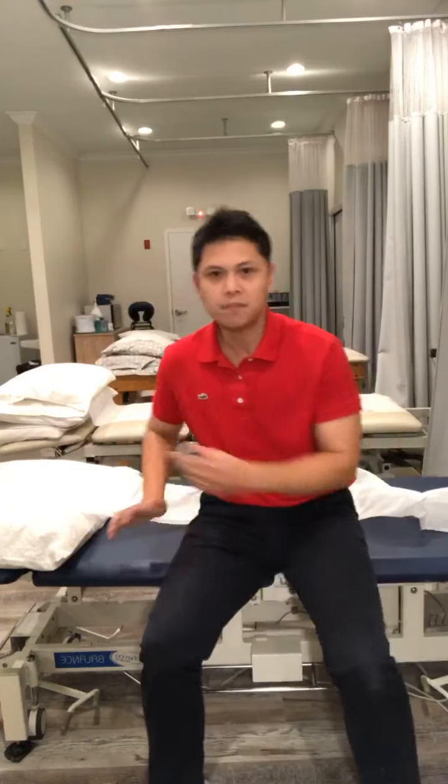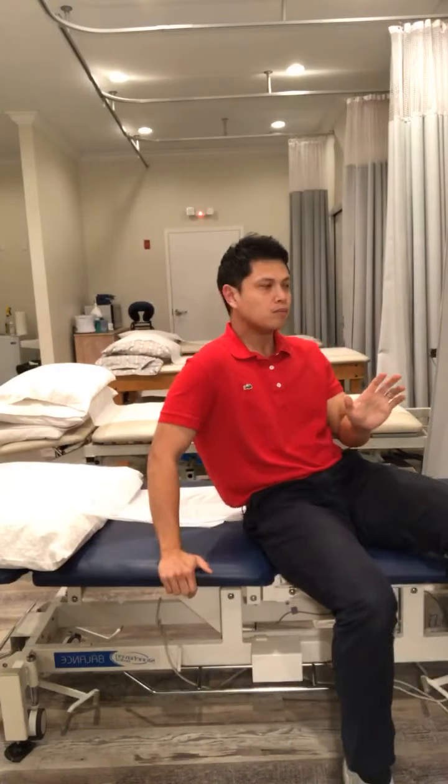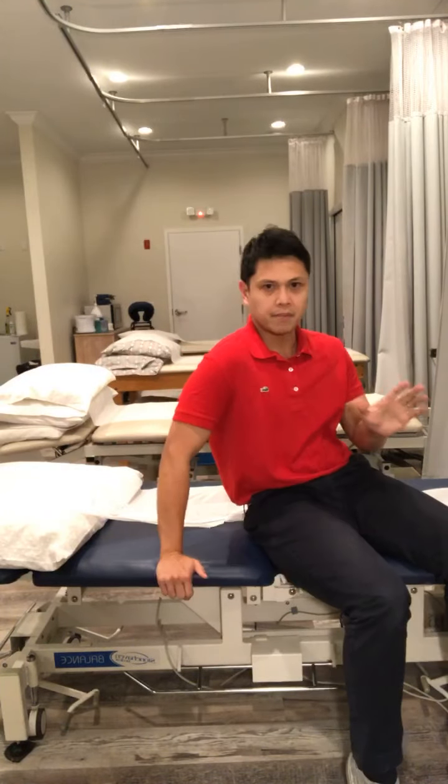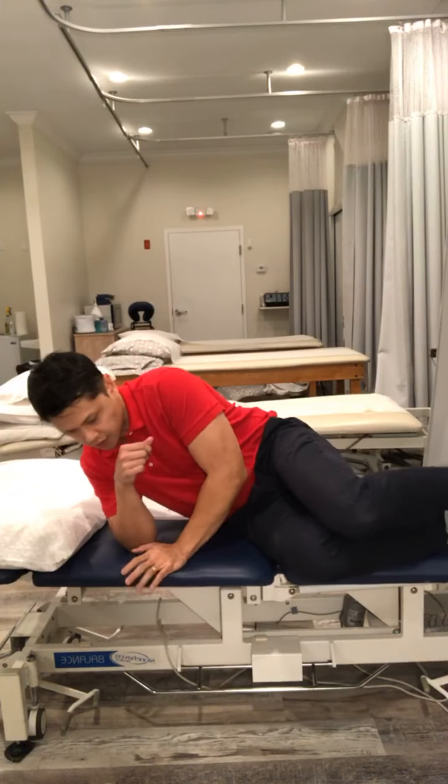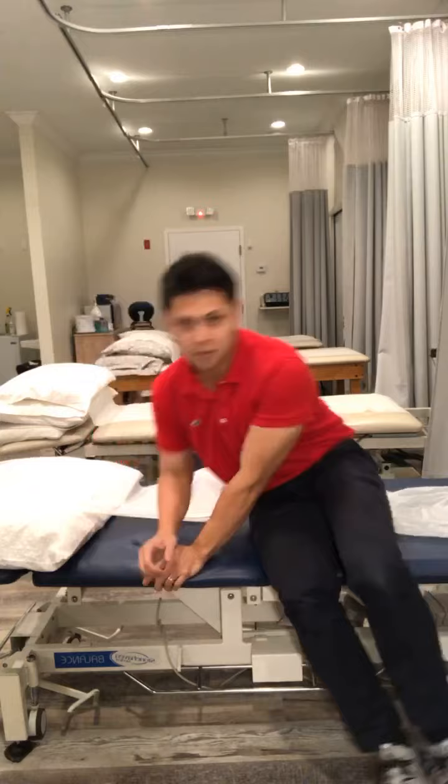So, I don't have low back pain. So, I'll show you kung paano yung get up from a bed. Kung may masakit yung back nyo, you go this way. You go to the side and push it with your hand. Alright? Kung masakit yung back.